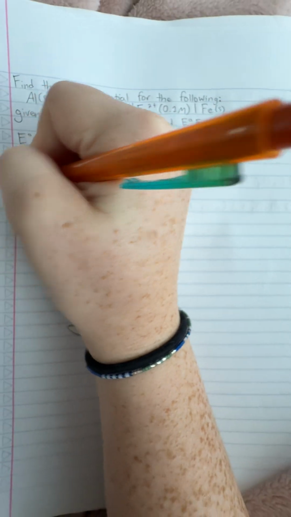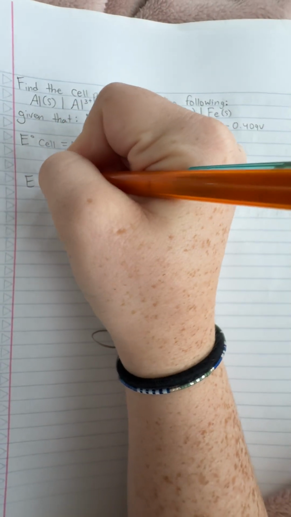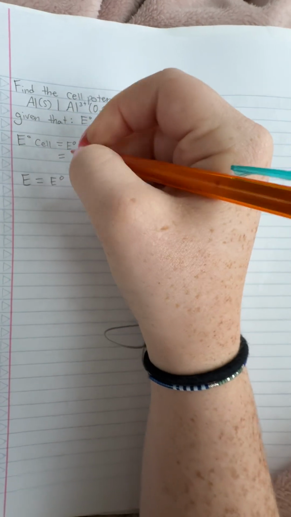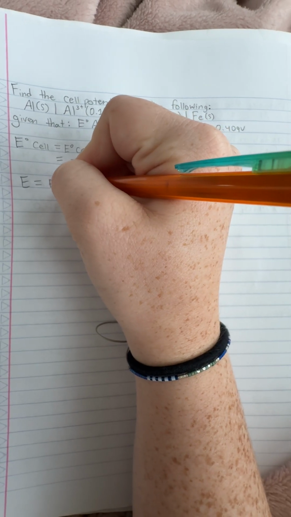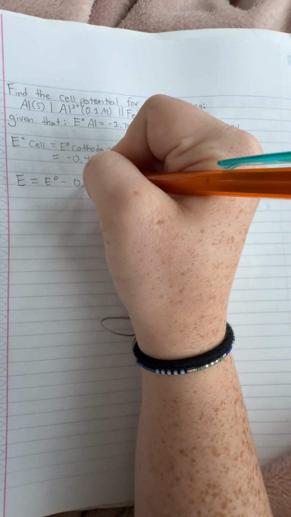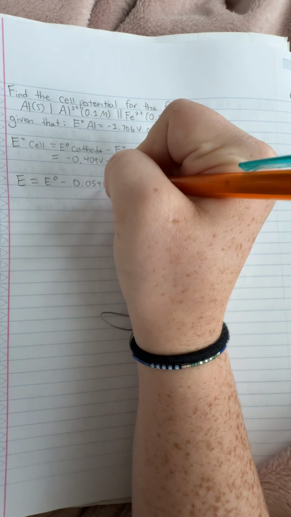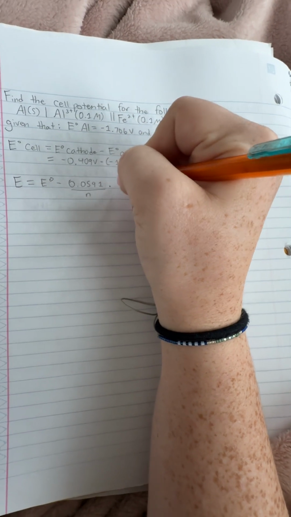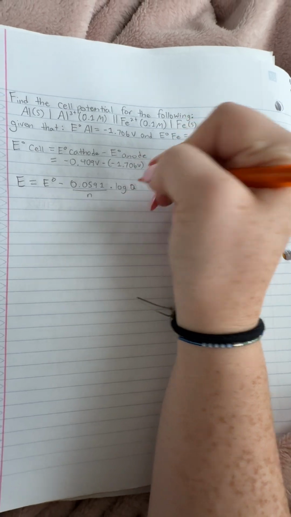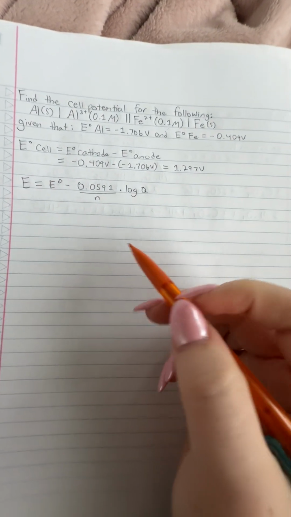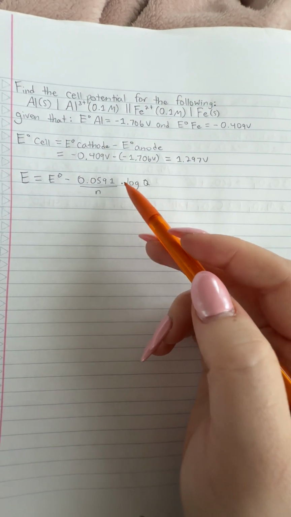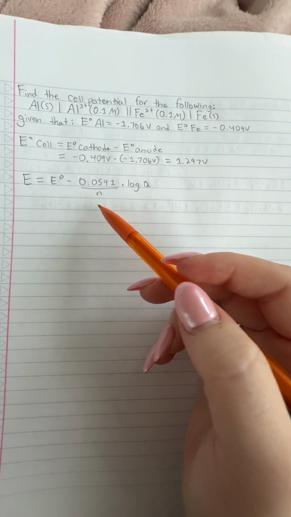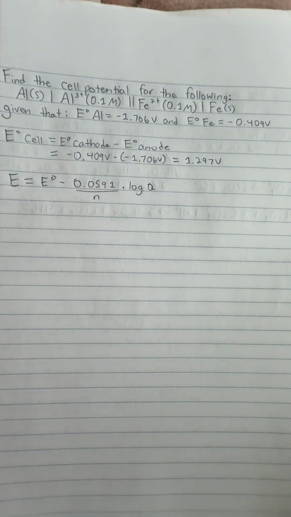So if we use the Nernst equation where E equals times our quotient, we'll see that N is going to be our number of electrons that are getting transferred, and then Q is that reaction quotient.